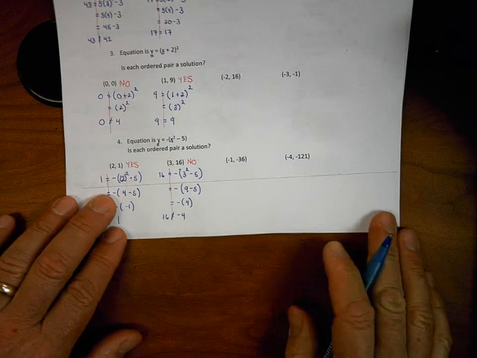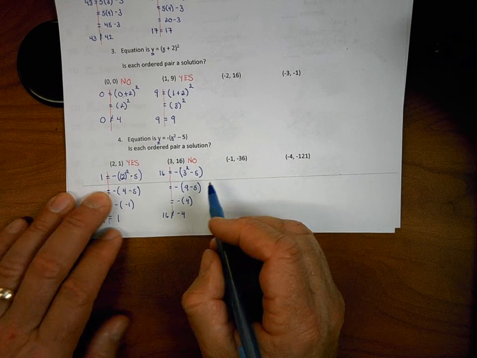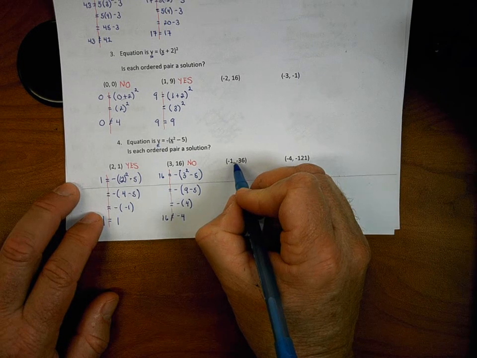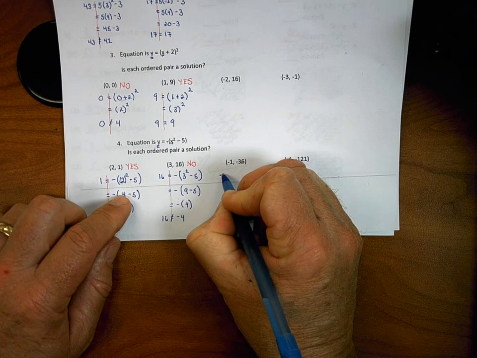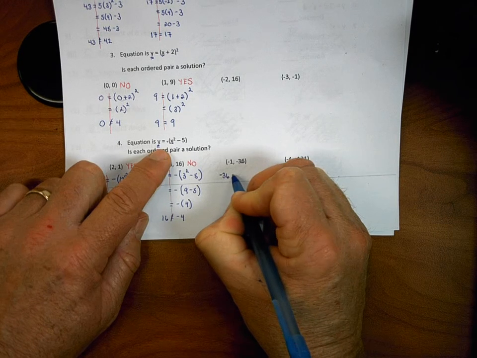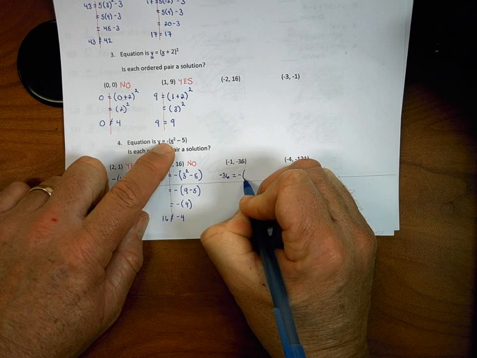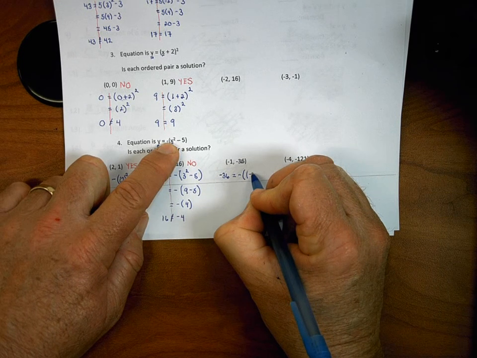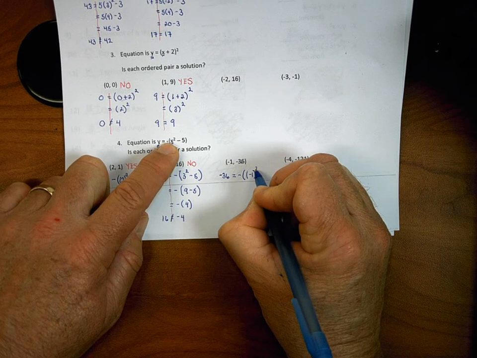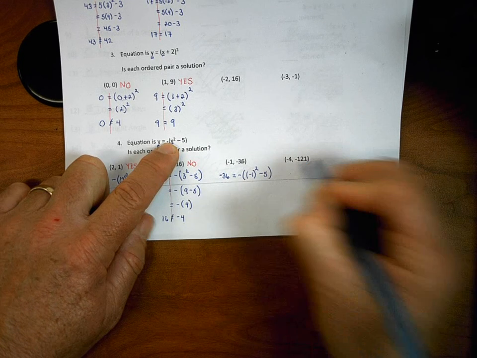All right, I'll do one more here that involves negative numbers, just so we see how it works here. So in this one, I'm going to substitute negative 36 in the place of y. So I'm going to get negative 36 equals, then I have a negative sign, then I have a parentheses, and in the place of x, I'm going to substitute a negative 1. And I'm going to put that negative 1 in parentheses to the second power minus 5, close the parentheses.